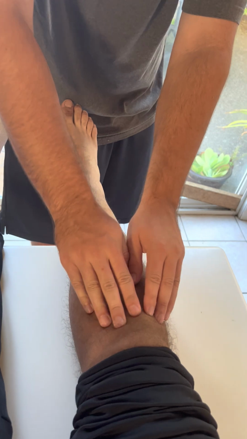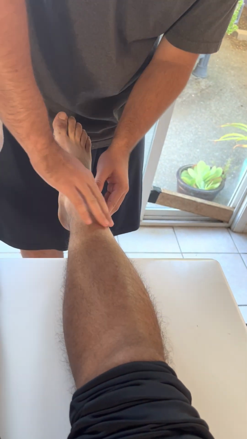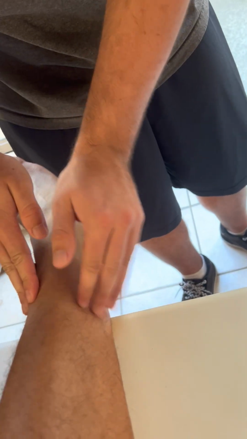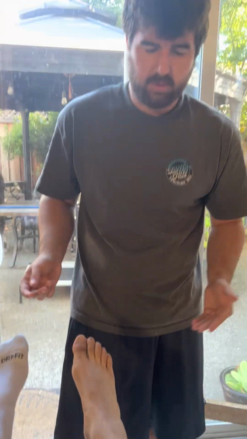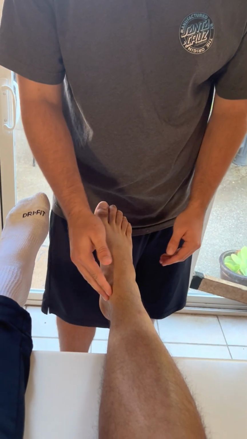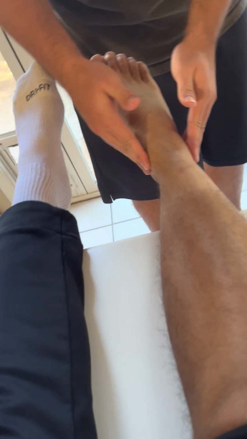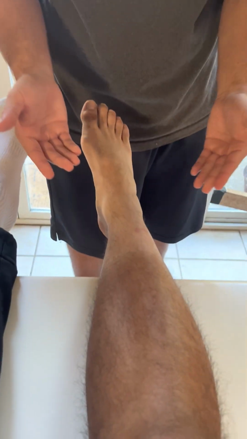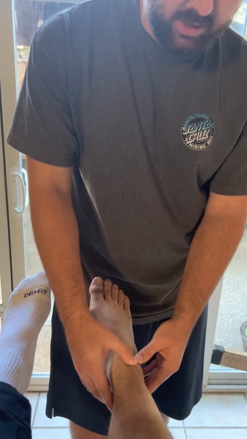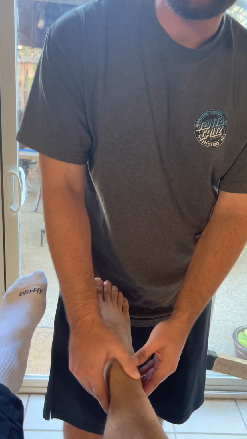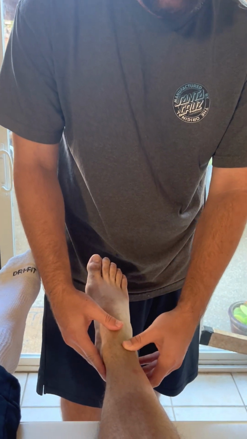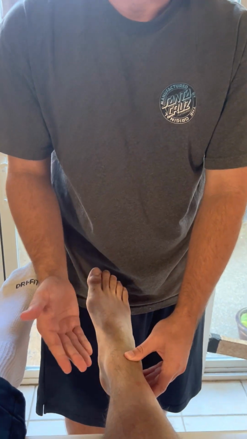And now I'm going to do some bony palpations. So I'm going to check the shaft of the tibia and the shaft of the fibula for fractures. Then I'm going to check the medial and lateral malleolus, again for fractures. Then I'm going to check the dome/neck of the talus, again for fractures.